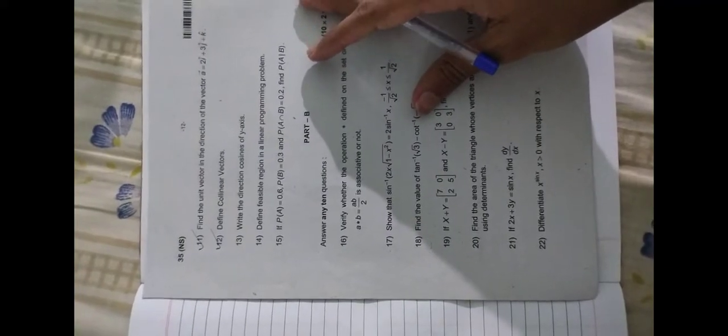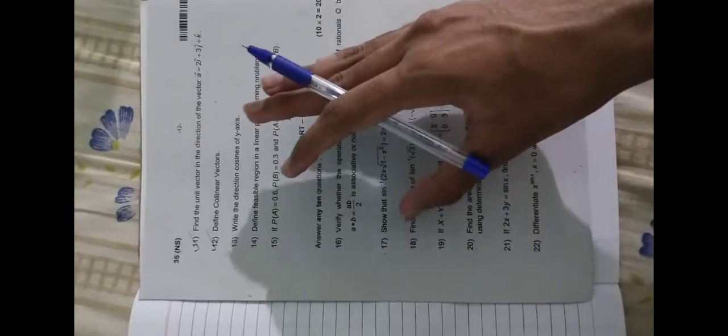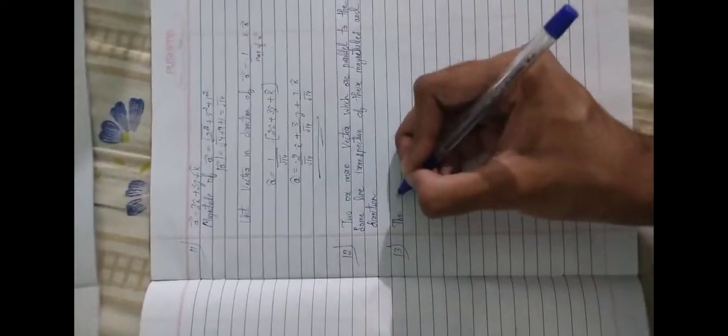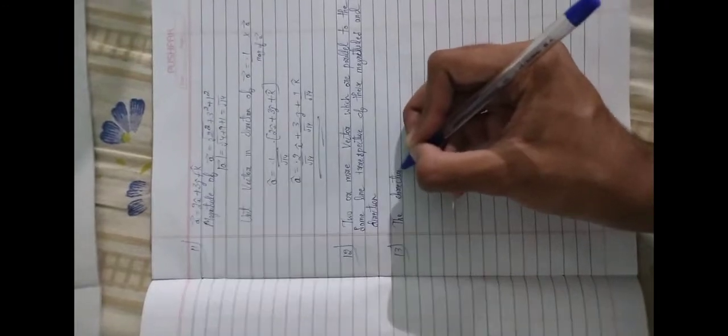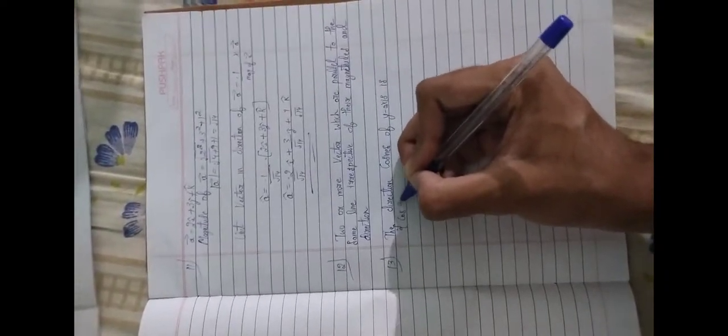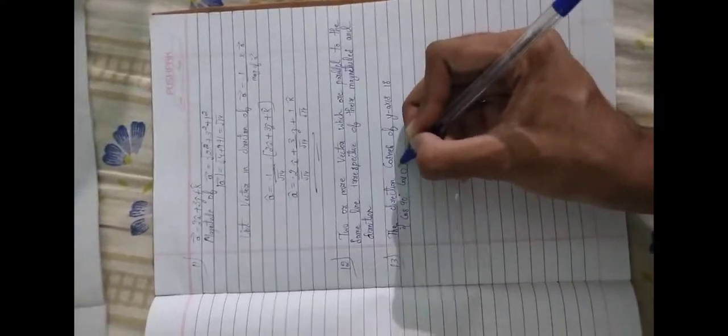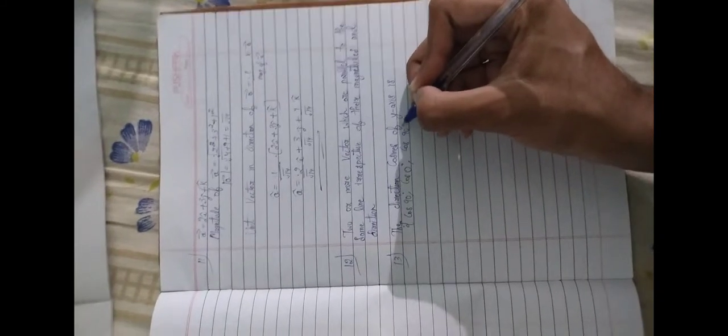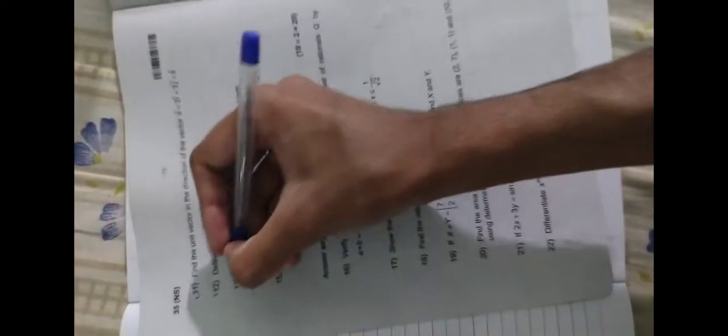Moving on to question number 13. Here we have to write the direction cosines of the y-axis. The direction cosines of the y-axis are cos 90 degree, cos 0 degree, cos 90 degree, which is equal to 0, 1, 0. So this is the direction cosines of the y-axis. Question number 13 is also done.